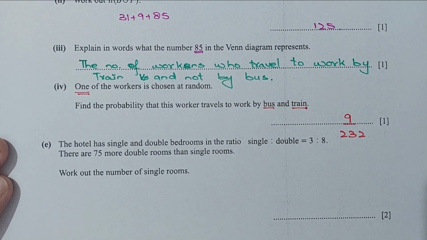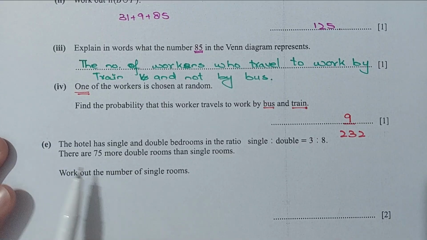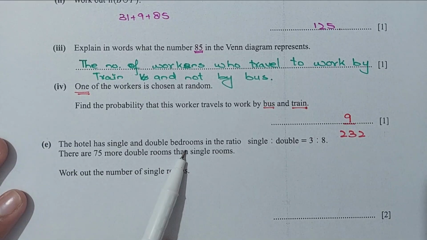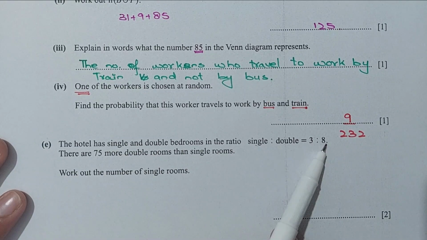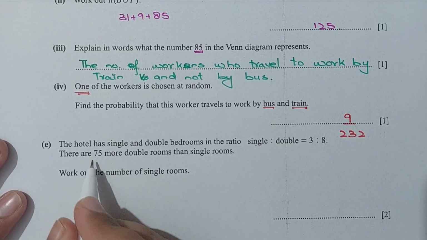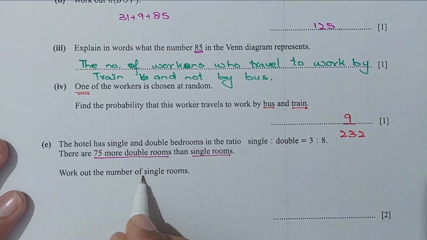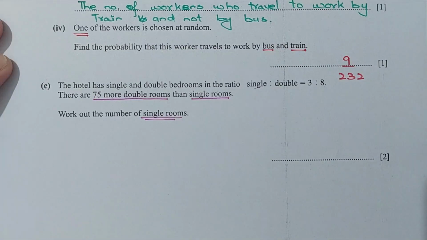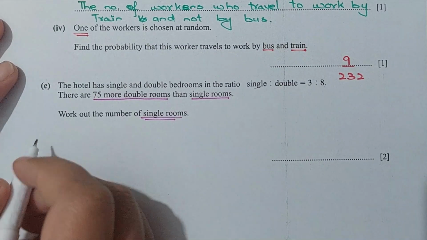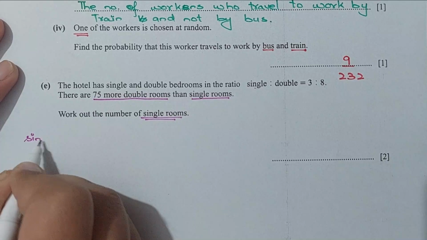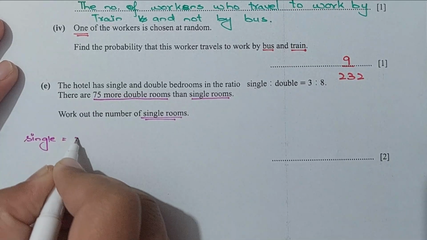Now for part E, the hotel has single and double bedrooms and the ratio single to double is 3:8. There are 75 more double rooms than single rooms. Work out the number of single rooms. Alright, so let us suppose that the single bedrooms are x.